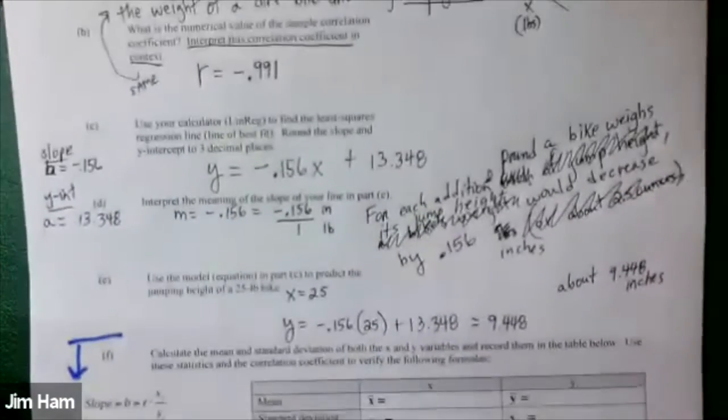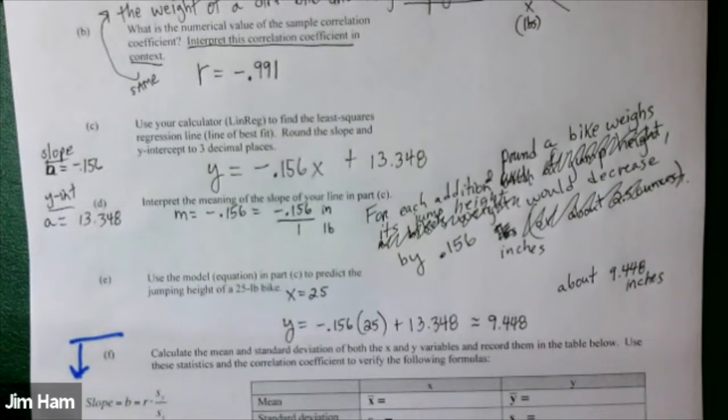Now, if you were to interpret the Y-intercept, you would say it doesn't make sense in this case, because a bike that weighs 0 pounds could jump 13.348 inches, and a bike of 0 pounds is not really a bike. So we wouldn't want to make predictions outside the actual data set X values here.